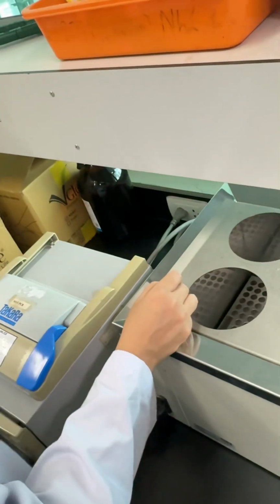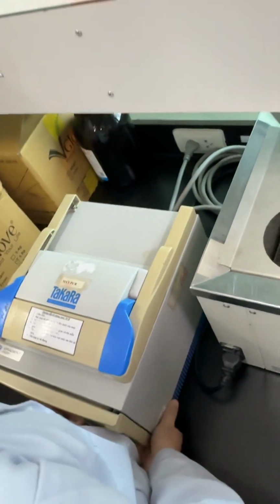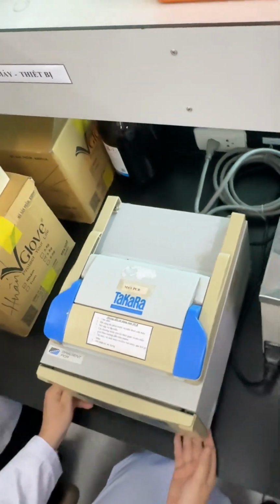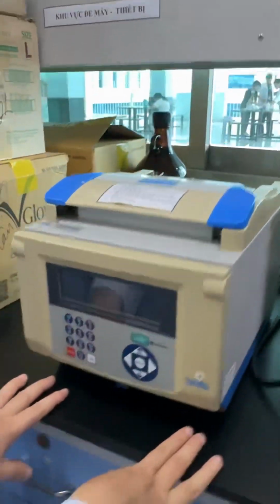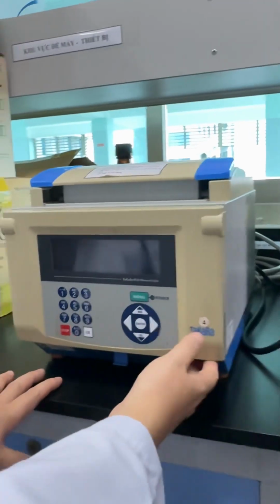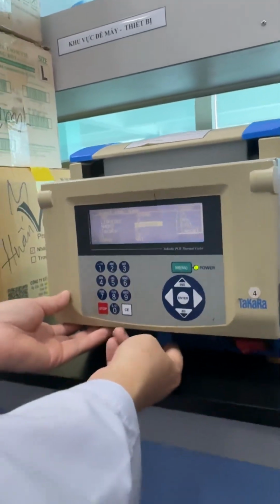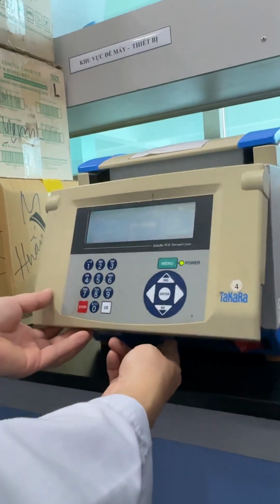Okay, so first you need to plug in the power cord, and then there's a switch on the right side, the bottom right side of the machine. Turn it on. Here is the button where you can move the screen.